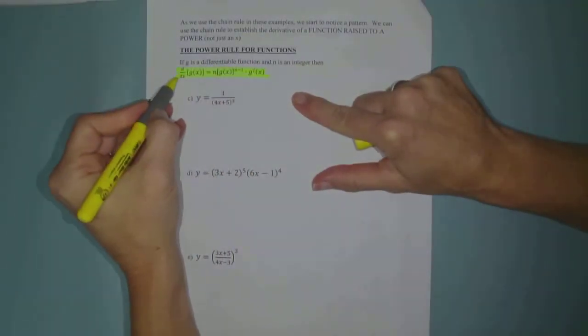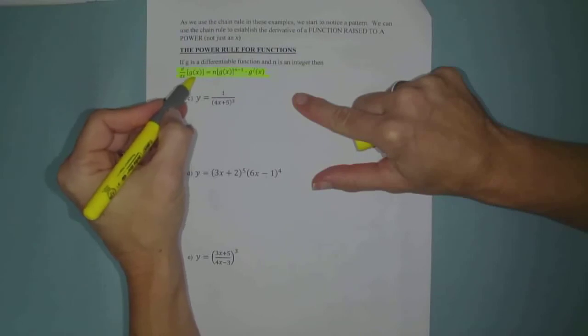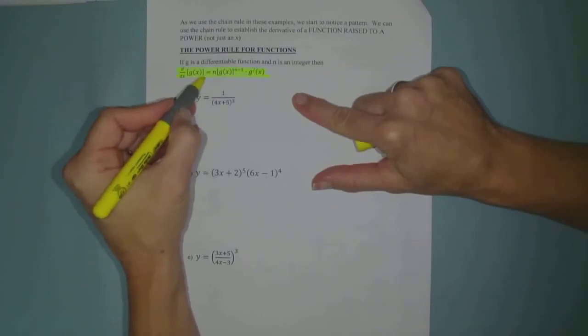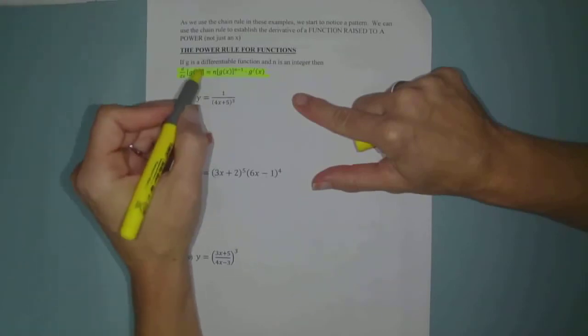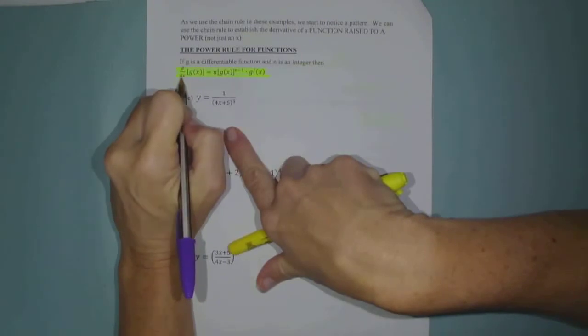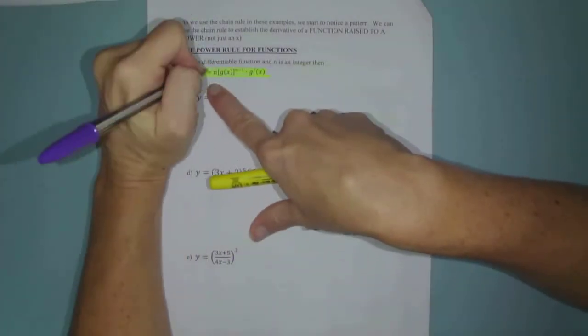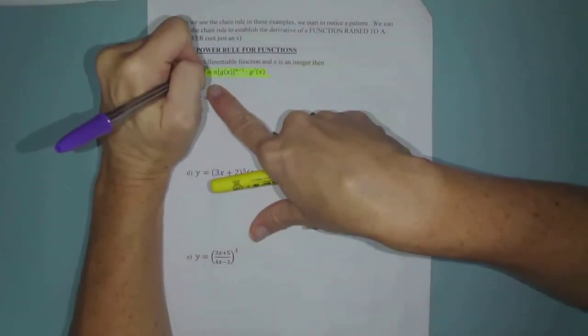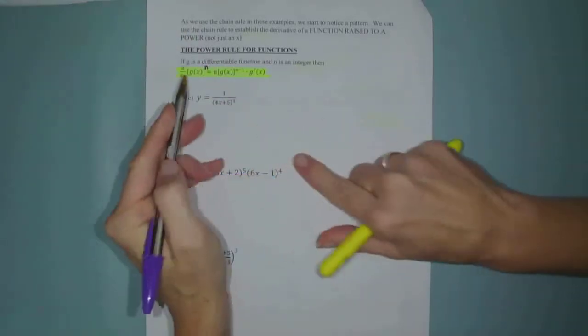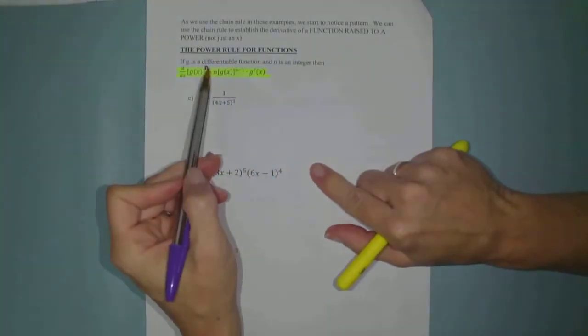The derivative with respect to x of the function g of x is equal to, you know what, I made a typo here, hold up. That should really say the derivative with respect to x of g of x raised to the nth power. I forgot my little power there. Okay, that's better. So add an n right there.